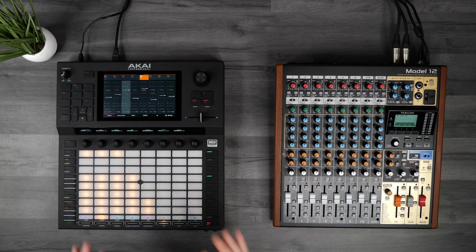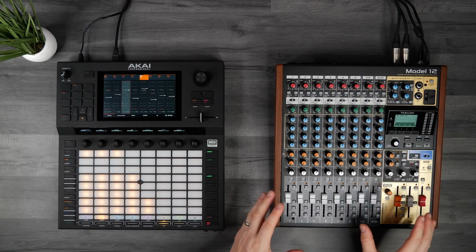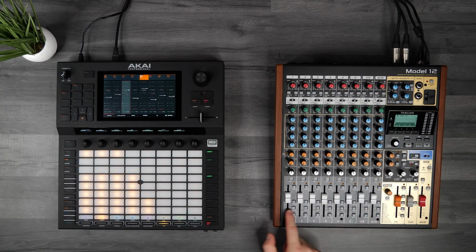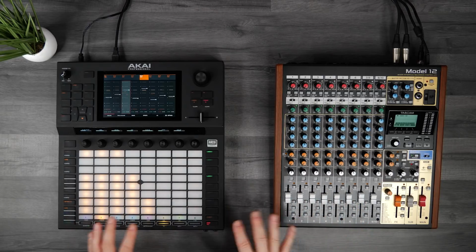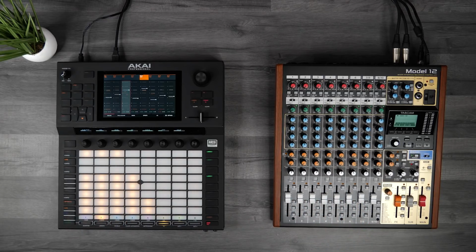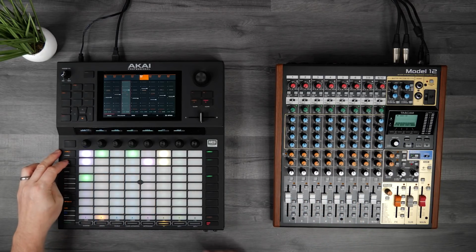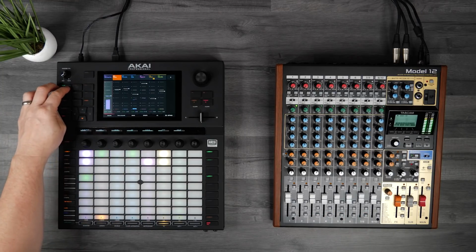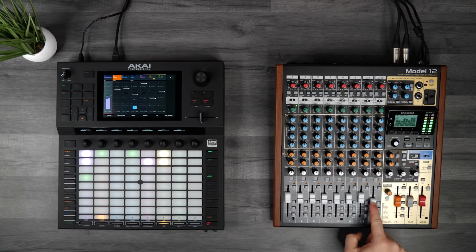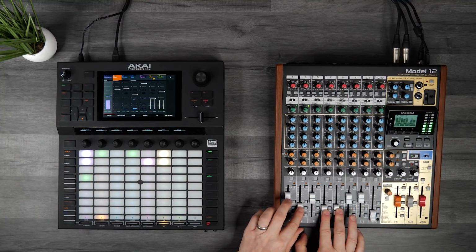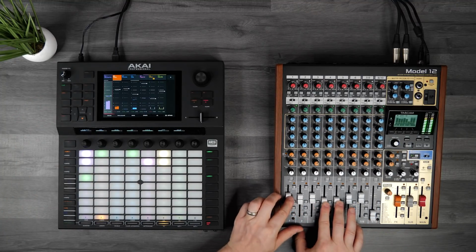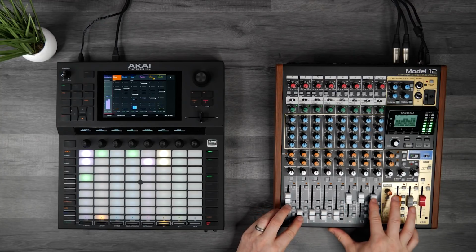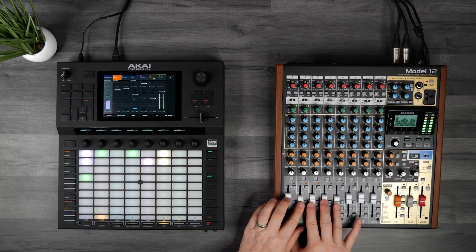Now in this example, I'm using Force, which is connected to the Model 12, which has now expanded my I/O to 10 inputs and outputs using a single USB cable out of Force. This allows me now to control the individual levels of my beat directly from the Model 12 coming out of Force. Here I can pull down my melodics, my hats, kick, and have full control over my beat.